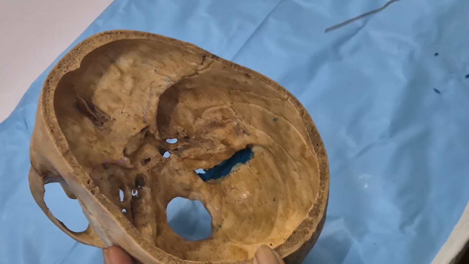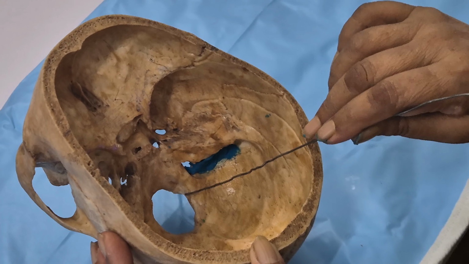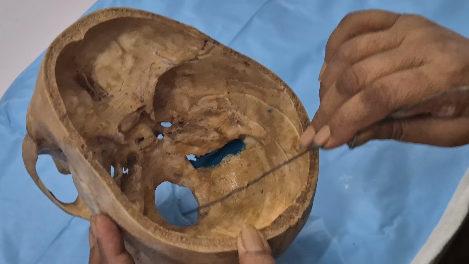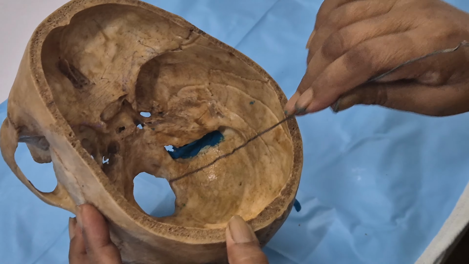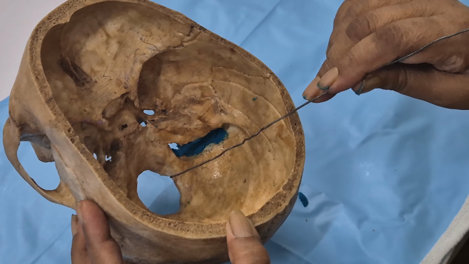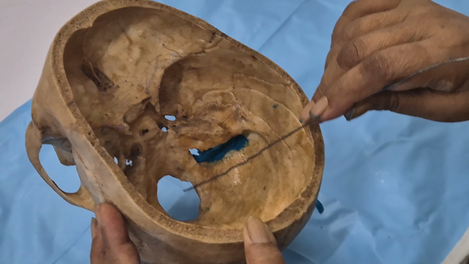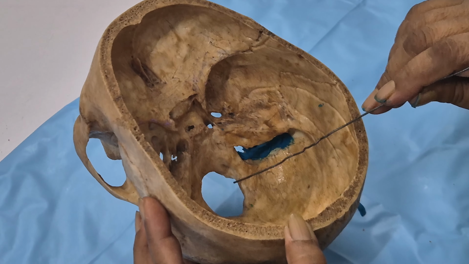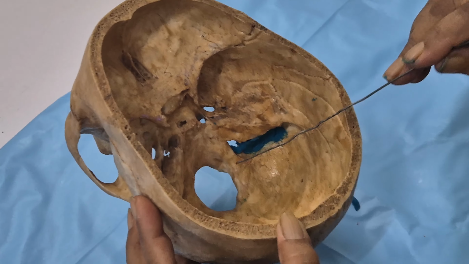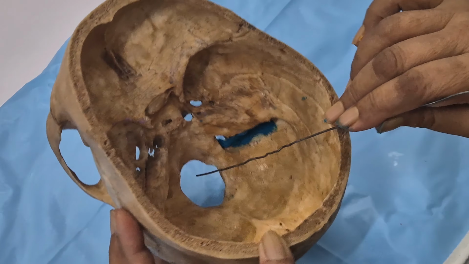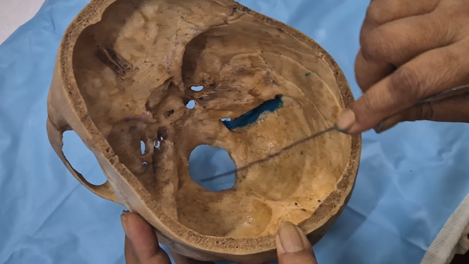So when there is any tumor in the medulla, it compresses the centers, that is the vomiting center and respiratory centers, and the person will die, ultimately, from paralysis of all these centers. So this is the foramen magnum.